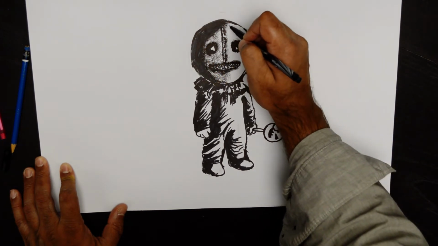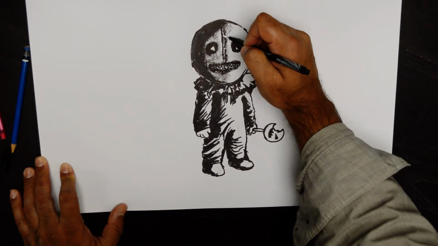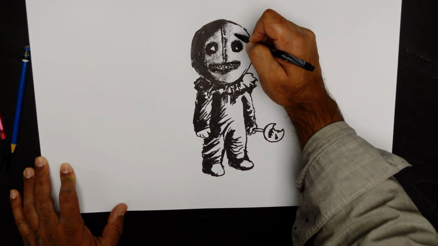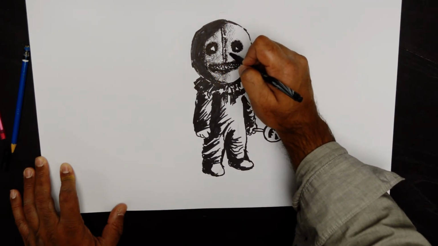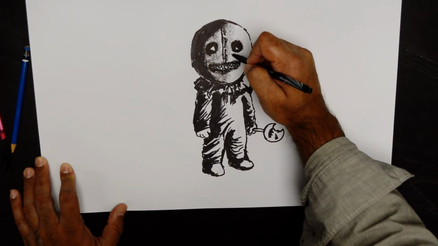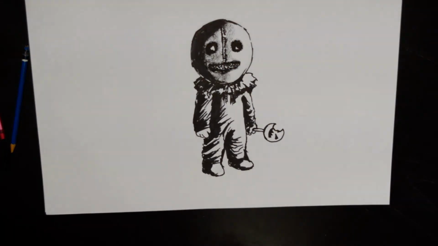So as you saw, the remainder of the body, which is all like a one-piece material that he's wearing, is not as textured as the jute sack head.